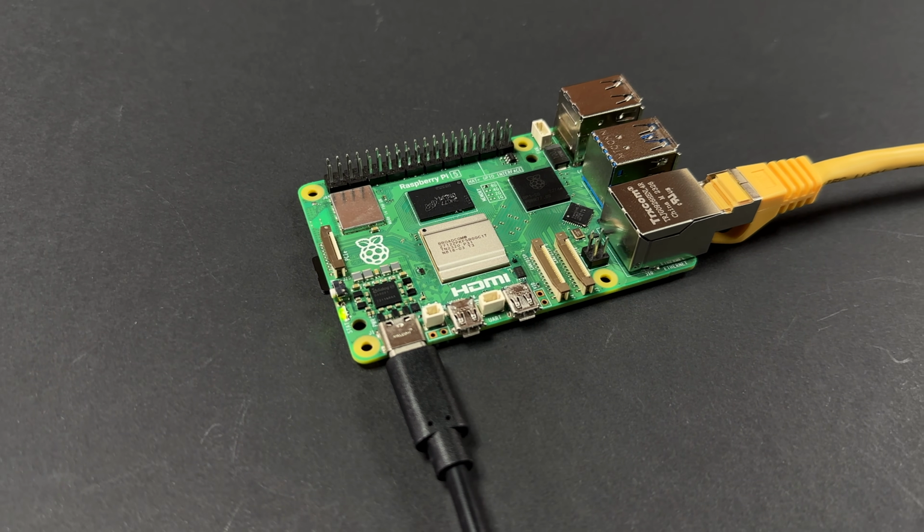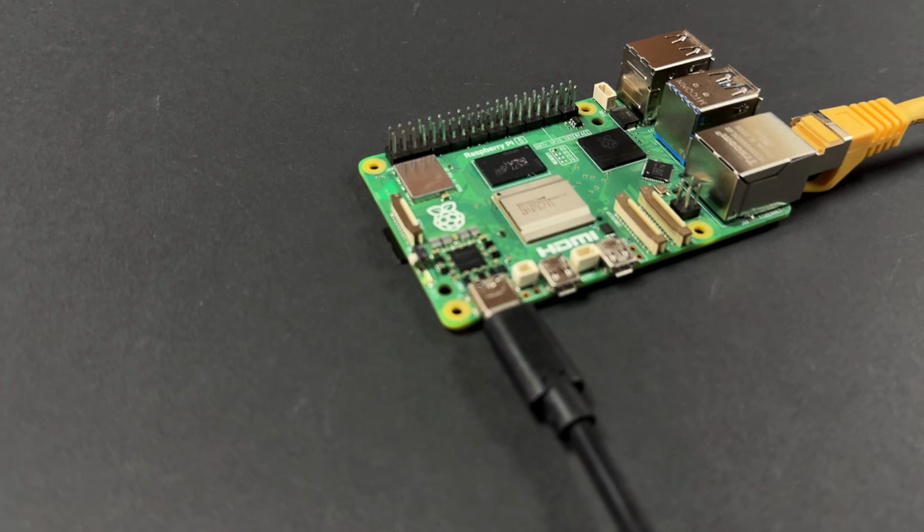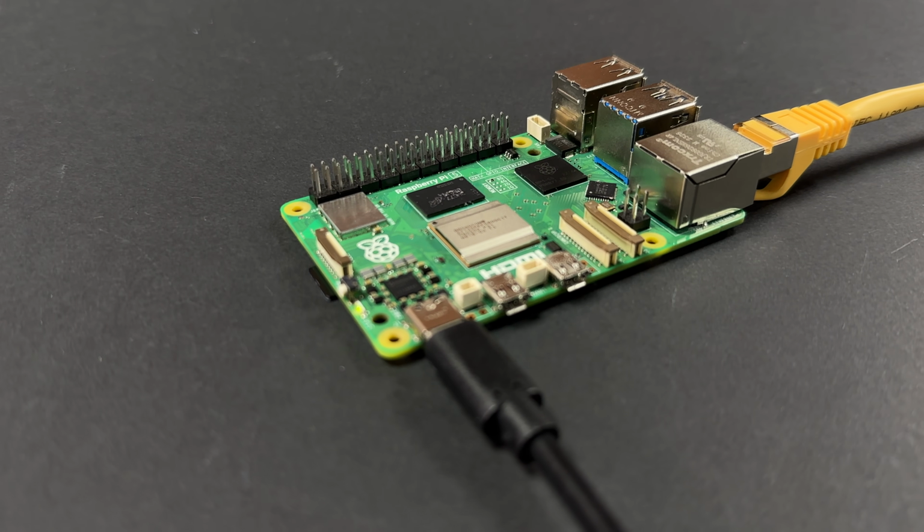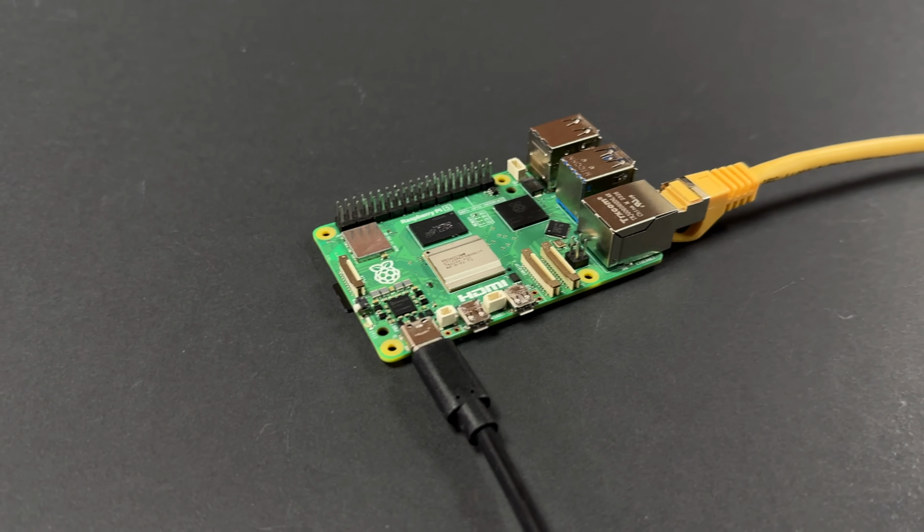Ever wondered what's really happening on your network? In this project, we'll show you how to set up your own network monitor using a Raspberry Pi. We'll be testing two solutions, NIMS and NTOP.